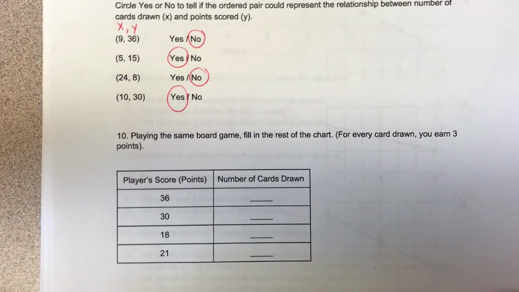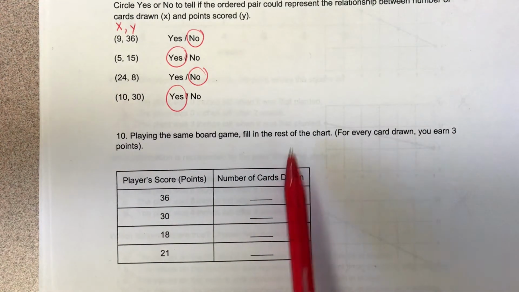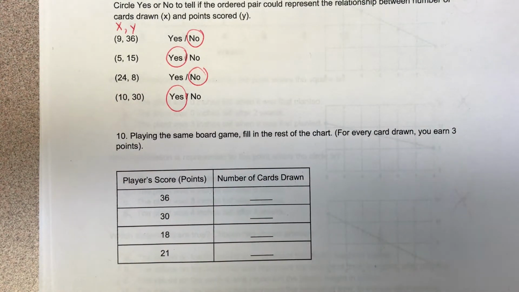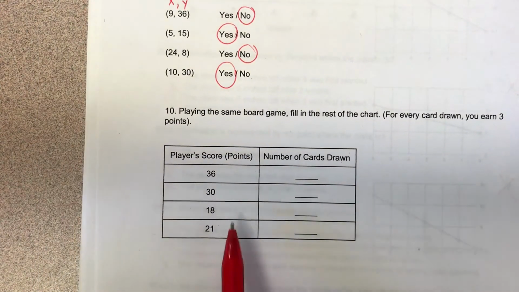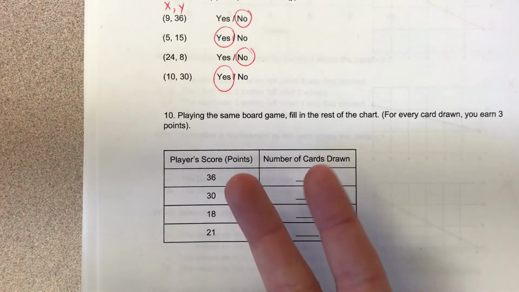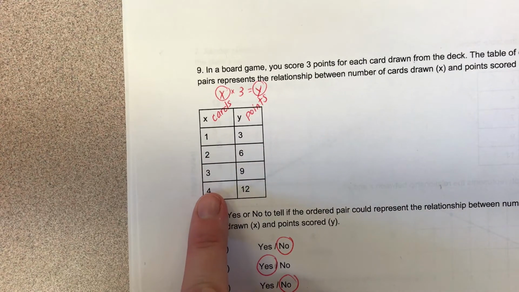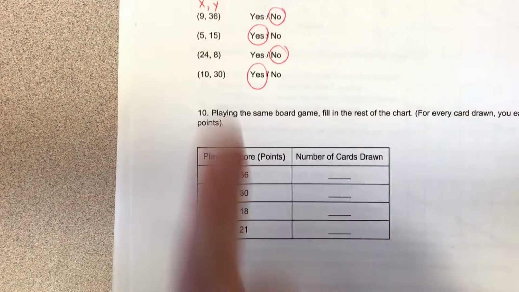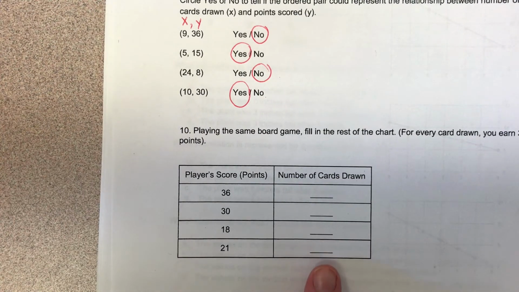And then number 10 involves the same chart from before. Playing the same board game, fill in the rest of the chart. Remember, for every card drawn, you earn 3 points. Do not be confused because the first time I looked at this, I was confused. But they kind of flipped the table around from before. Before, X and Y was the amount of cards, the amount of points. Now we have the number of points and we need to know the number of cards drawn.